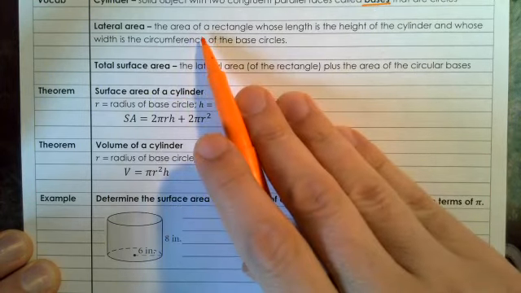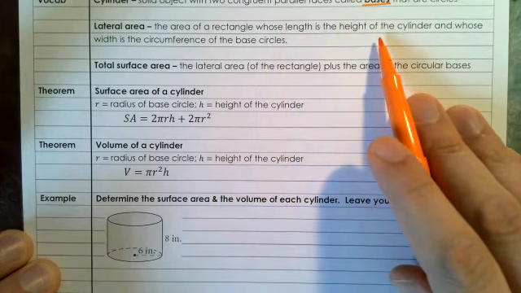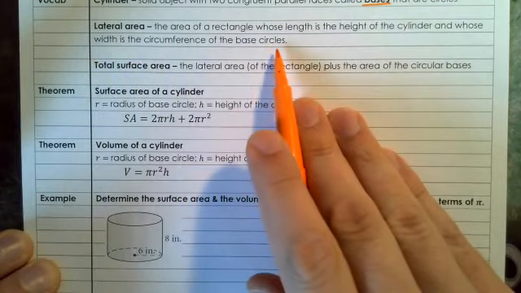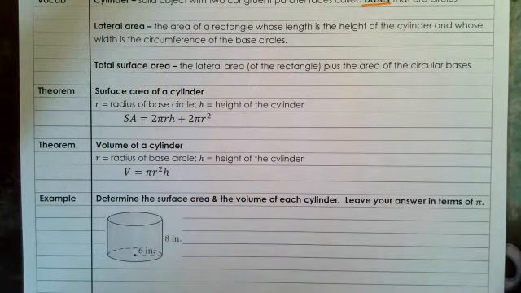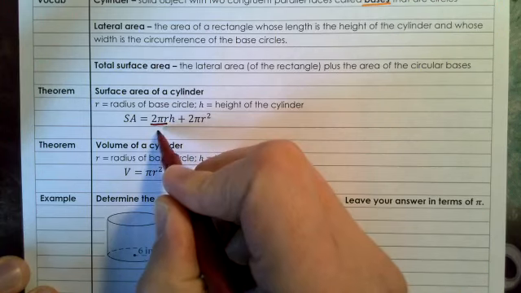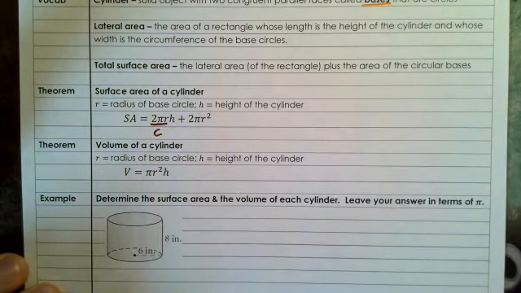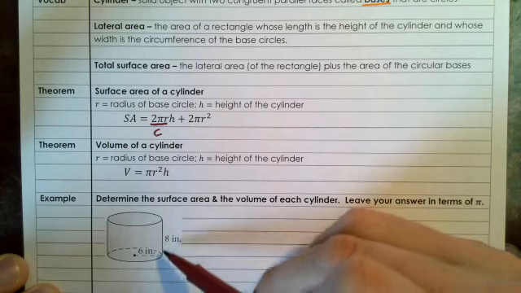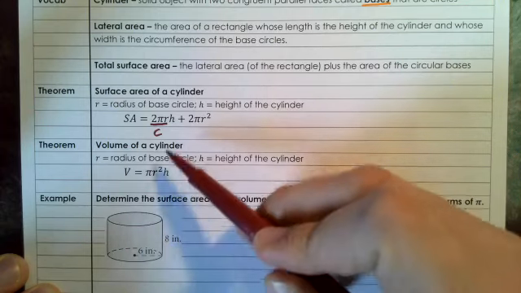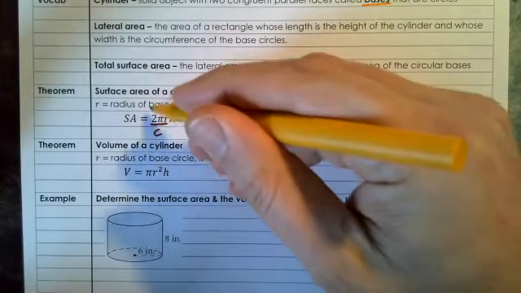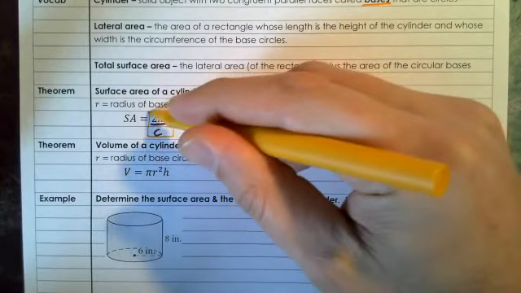Its lateral area is a rectangle whose length is the height of the cylinder. So it is a rectangle that kind of goes around the outside and whose width is the circumference of the base circles. So if we think about our knowledge about circumference, we can see right here that that is the formula for the circumference of a circle. That's multiplied by the height of that cylinder. So that would give us the area of that rectangle going around the outside. So this first part right here is the lateral area.